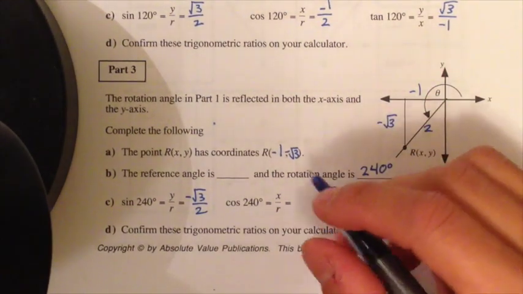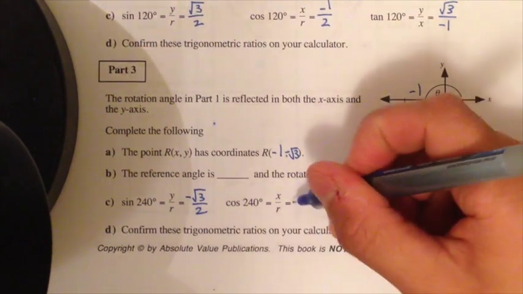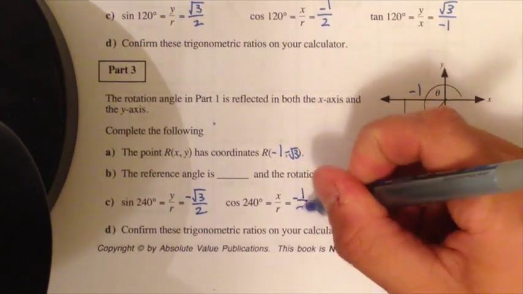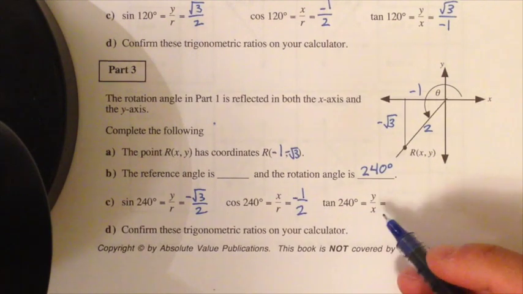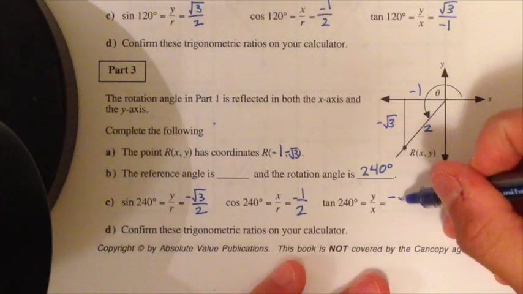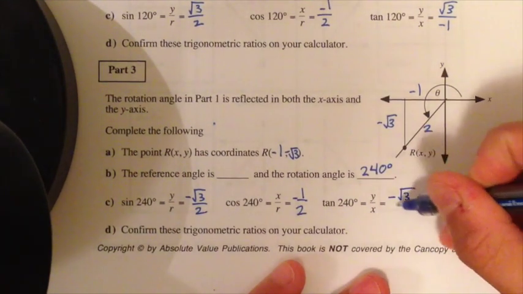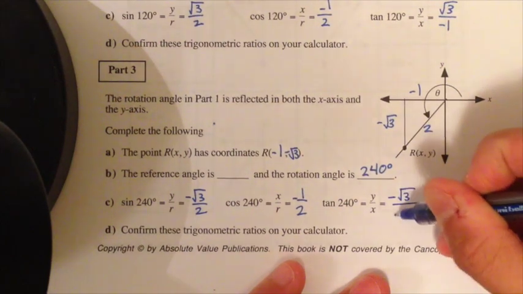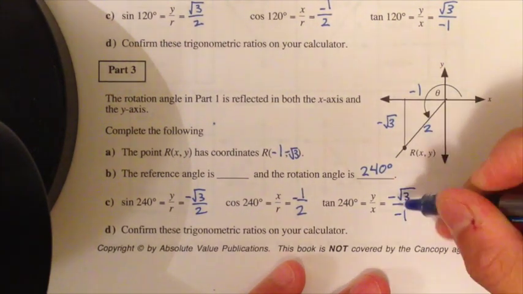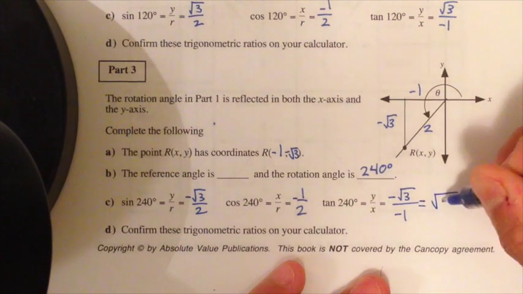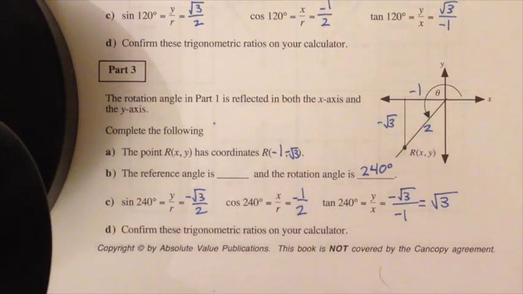Okay, so for cosine 240, it was going to be negative 1 over 2, and for my tangent ratio, I'm going to have negative rad 3 over negative 1, which a negative divided by a negative will leave me with rad 3.